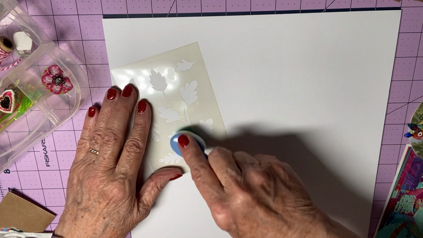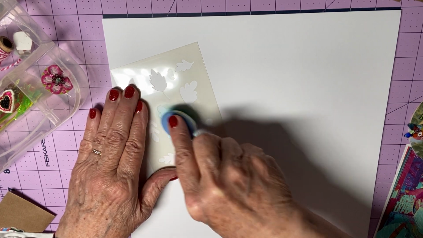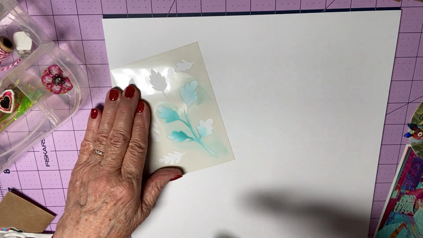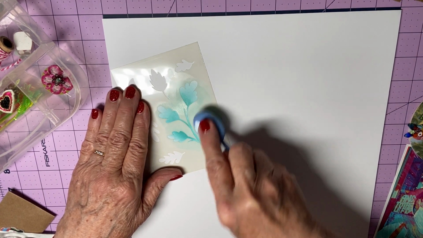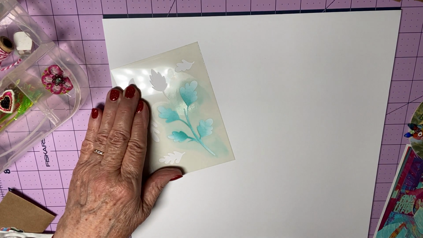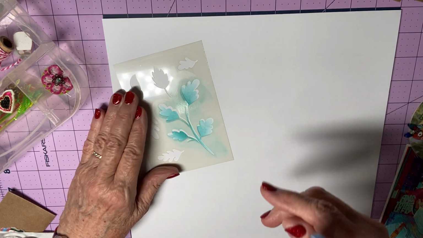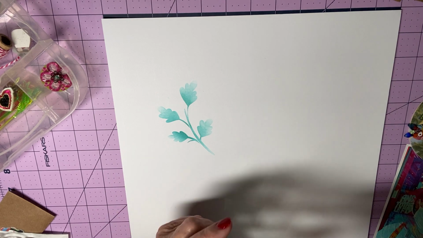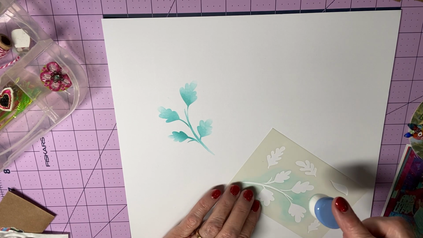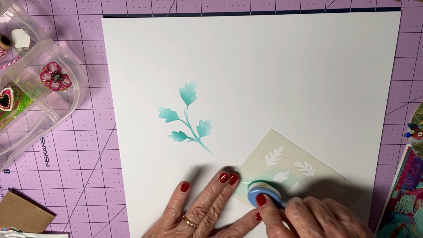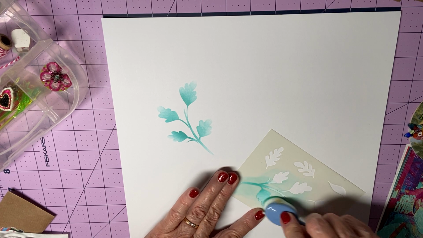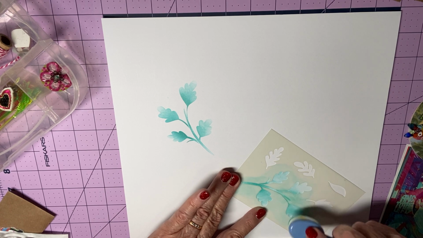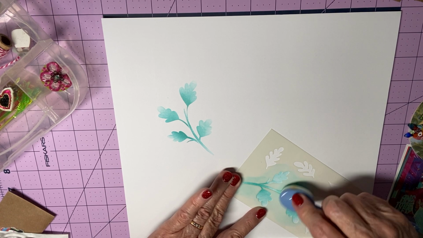I'm going to kind of do this guy. I think this teal is going to go well with the color in the photo. So this is actually starting my design.